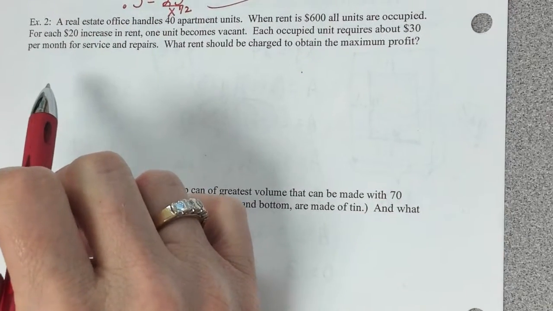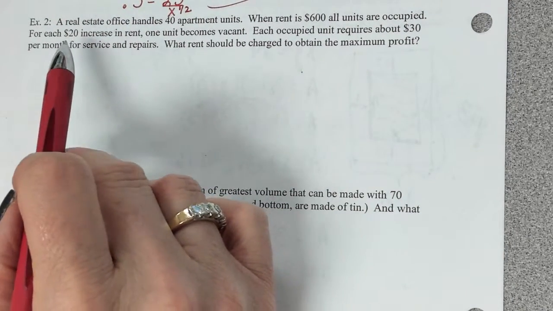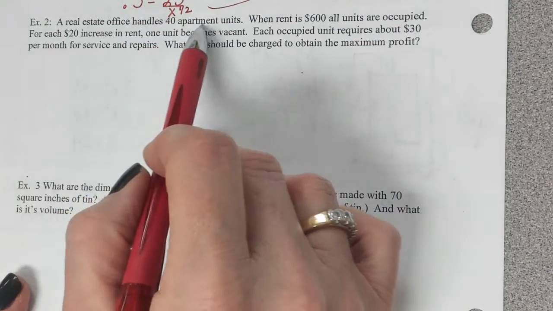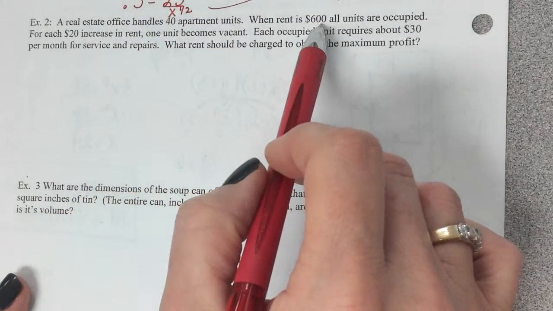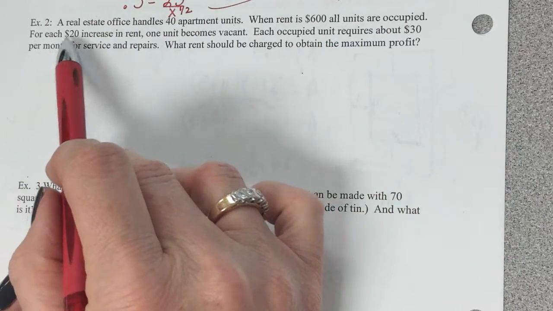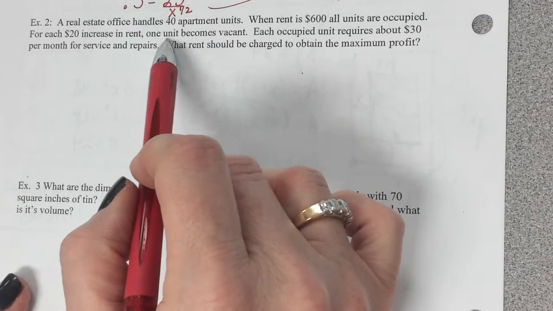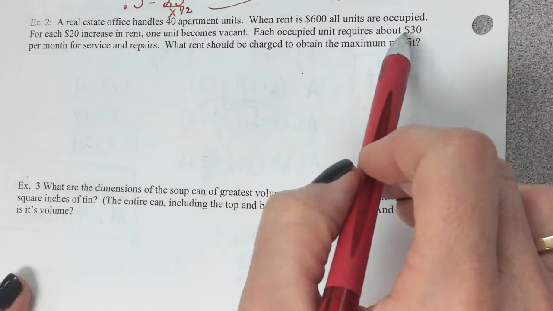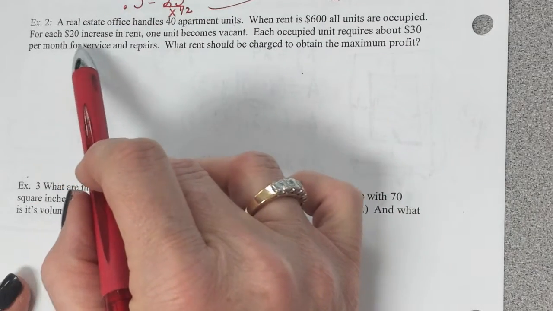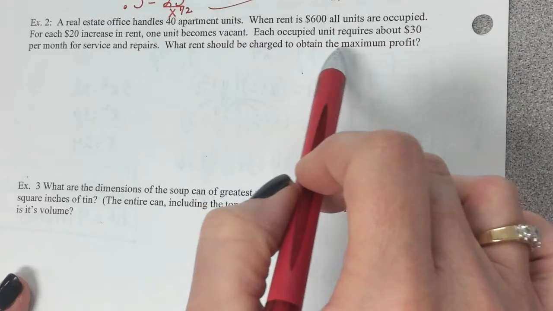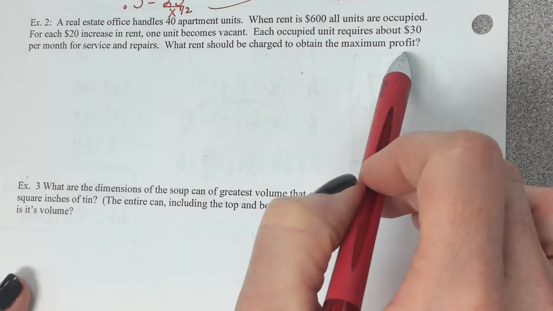This type is always a bit difficult for people, so make sure that you watch closely. A real estate office handles 40 apartment units. When rent is $600, all units are occupied. For each $20 increase in rent, one unit becomes vacant. Each occupied unit requires about $30 per month for service and repairs. What rent should be charged to obtain the maximum profit?